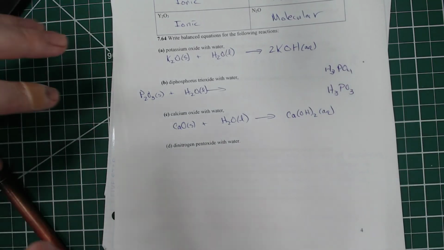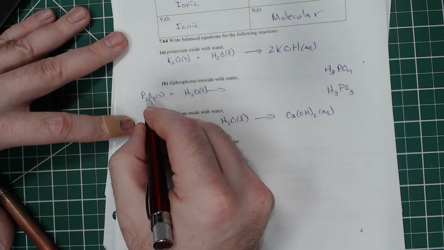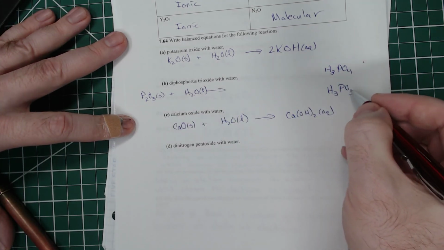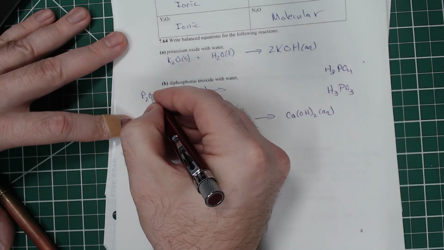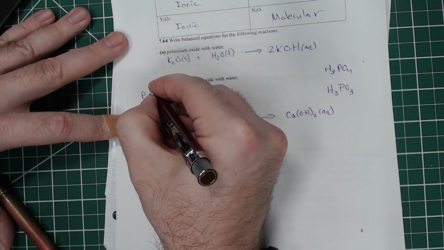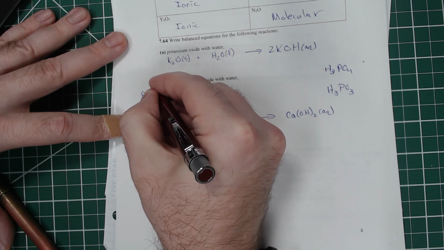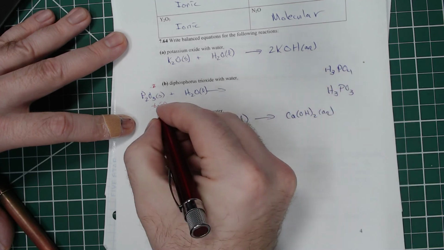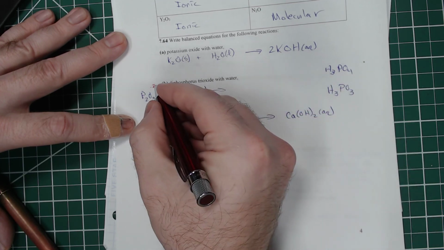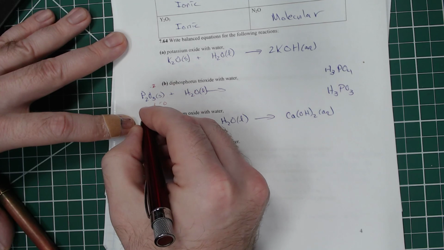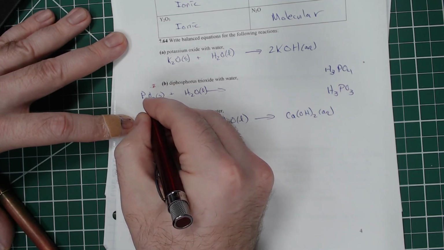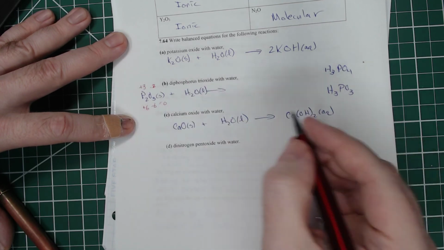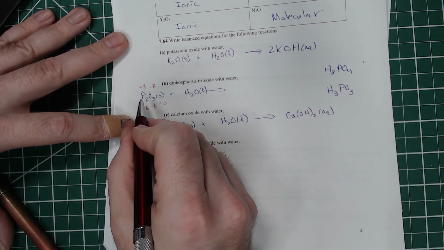And so now we're going to look at the oxidation states. Whatever the oxidation state for this is, that's also got to be the oxidation state for the oxyacid. So, oxygen is -2, -2 times 3 is -6. That has to add up to 0 because it's a neutral compound. So this has to be +6 divided by 2 gives us +3. So the phosphorus has a +3 oxidation state.